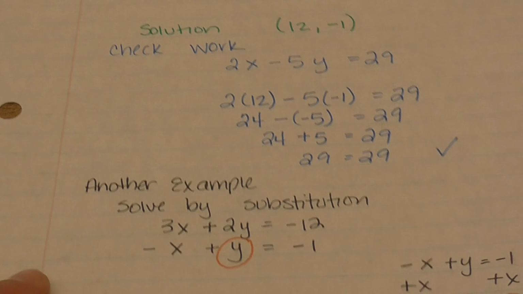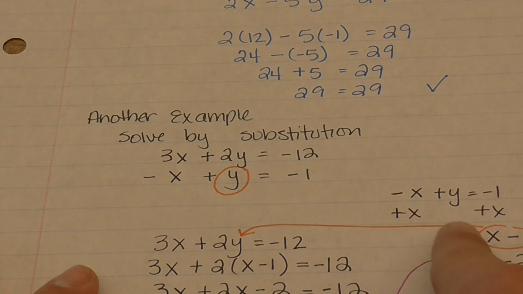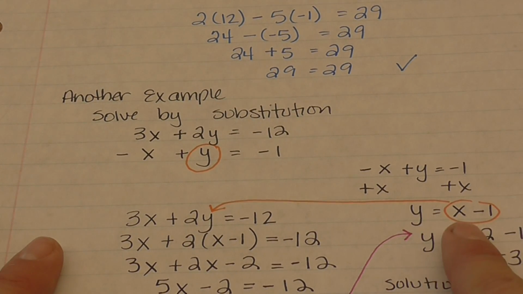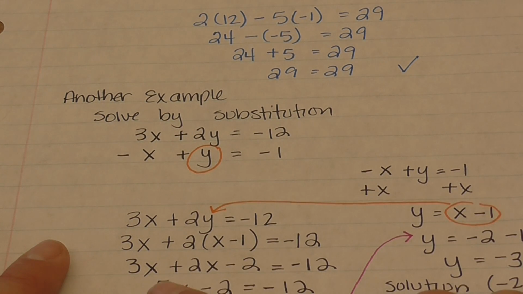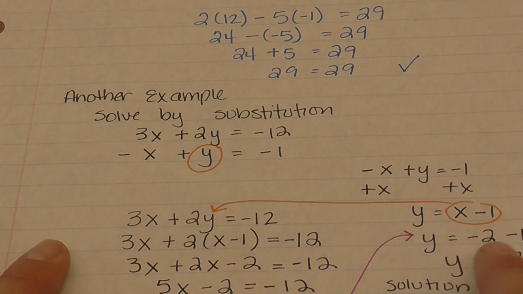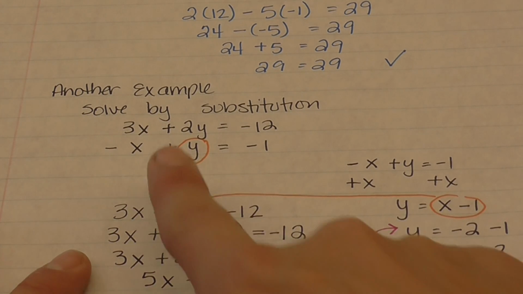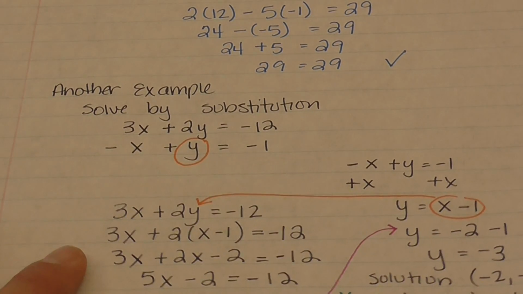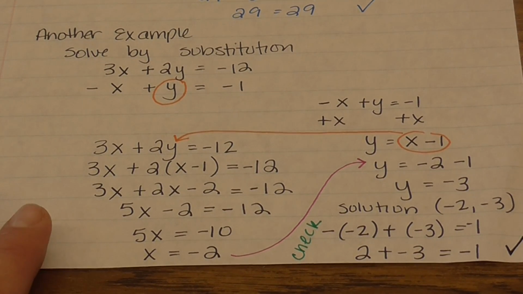Last example. This time I see the y has a coefficient of 1, so that's what I want to get by itself. So the very first thing I do is solve for y, and I get y equals x minus 1. I'm going to plug it back in over here, distribute my 2, combine like terms, solve for x. Use that negative 2 and plug it back in. So y equals negative 2 minus 1, y equals negative 3. So there's my solution. I can plug it back into one of our first equations to check our work, and sure enough, negative 2 minus 3 equals negative 1.